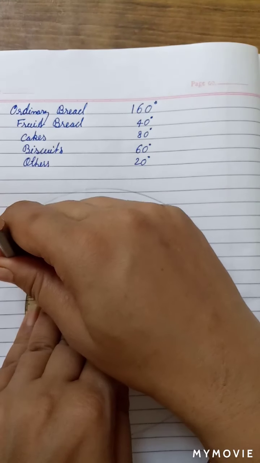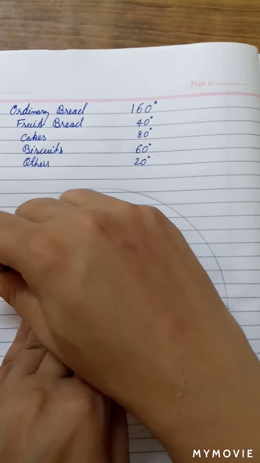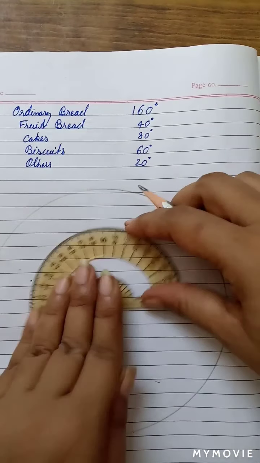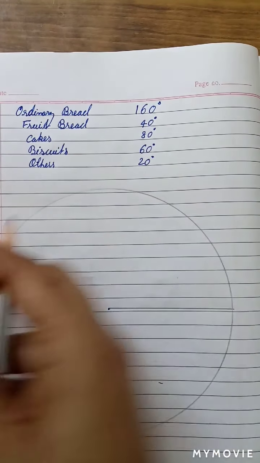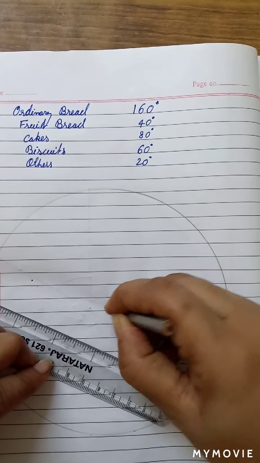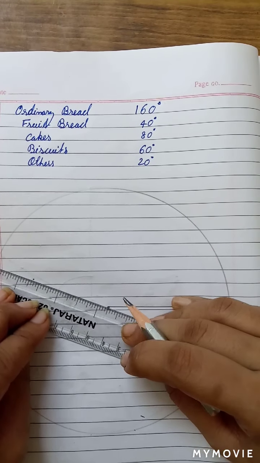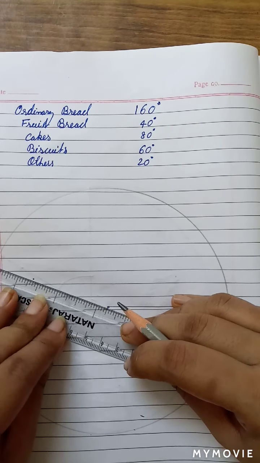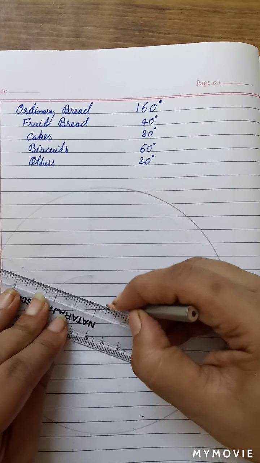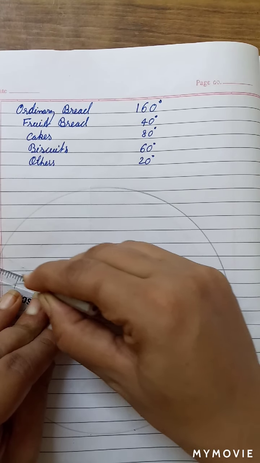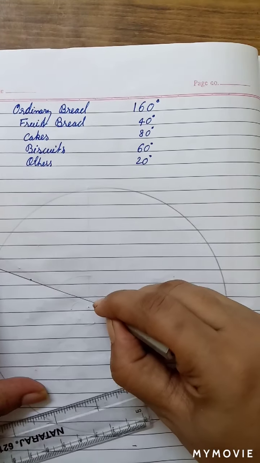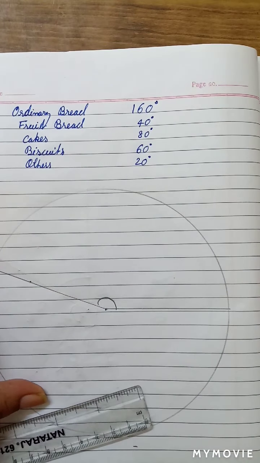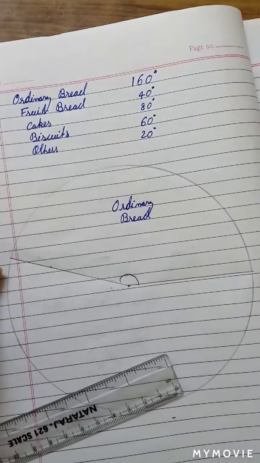Let's mark 160. It's an obtuse angle, we know that. Mark the point here, and here is the center of the circle, and the point is here. Just extend it conveniently. So this part is consumed by ordinary bread.